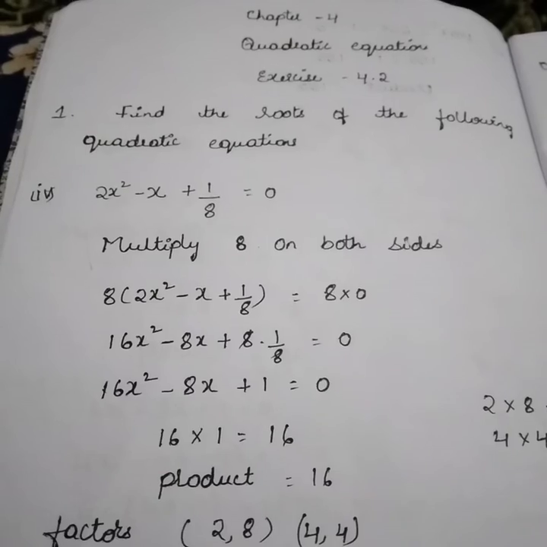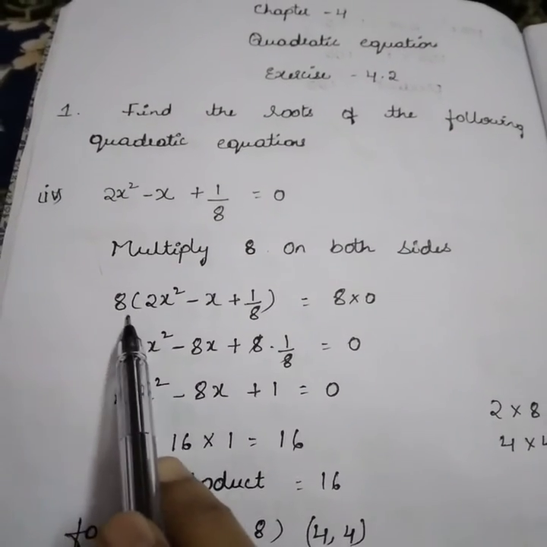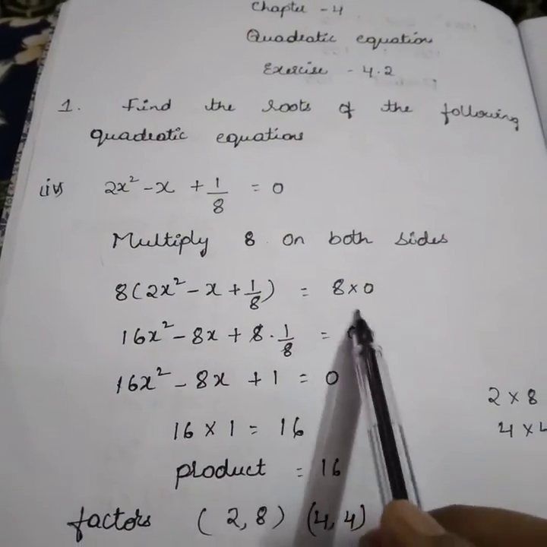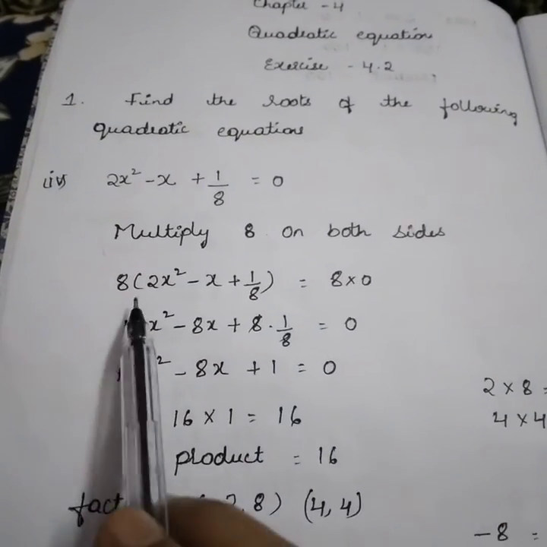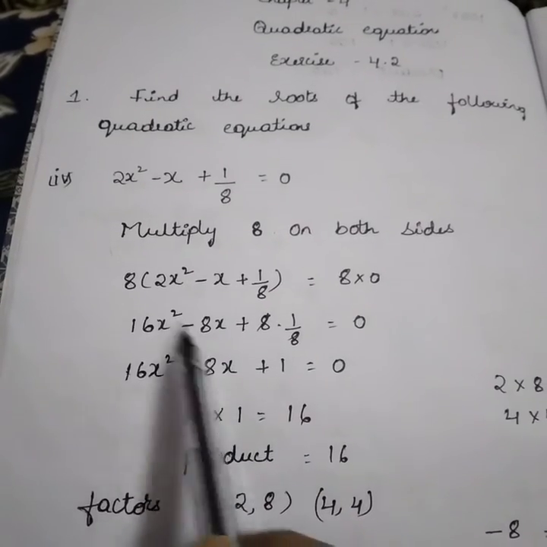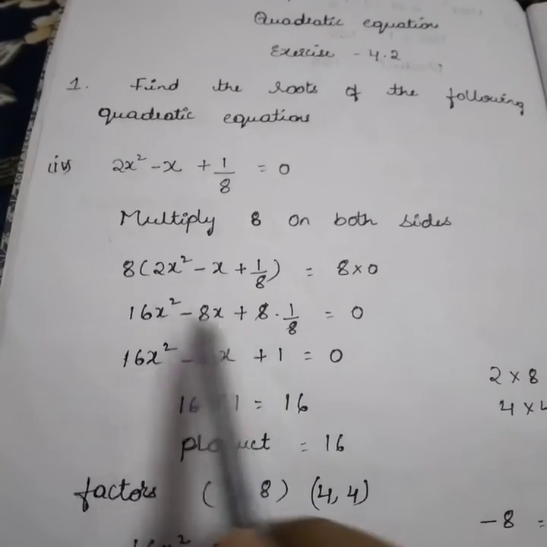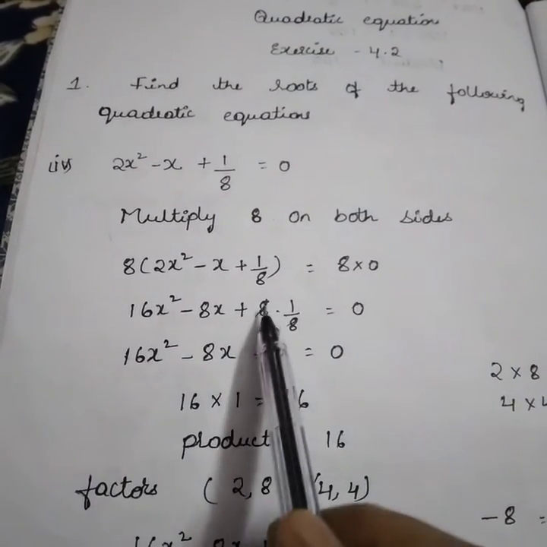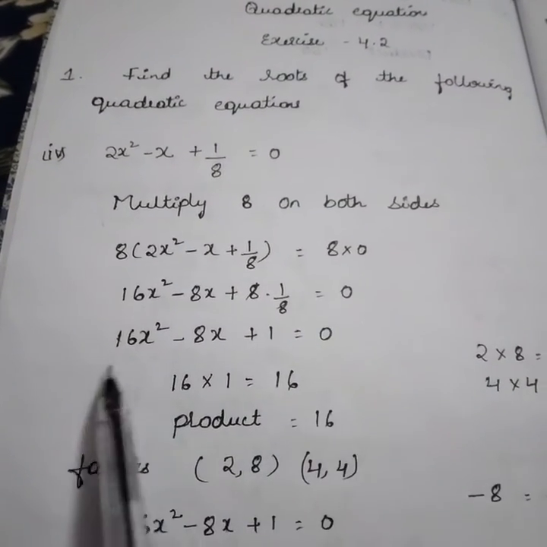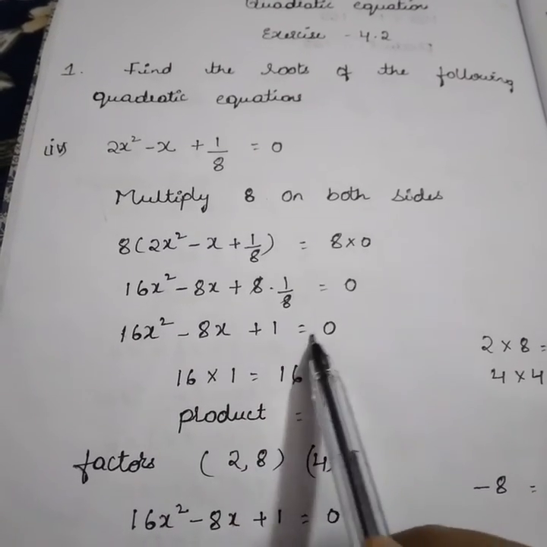To remove the fraction, we'll multiply 8 on both sides of the equation. 8 into 2x square minus x plus 1 by 8 is equal to 8 into 0. 8 into 2, 16. 16x square minus 8 into minus x, that is minus 8x, plus 8 into 1 by 8. 8 will get cancelled, is equal to 8 into 0 is 0. 16x square minus 8x plus 1 is equal to 0.